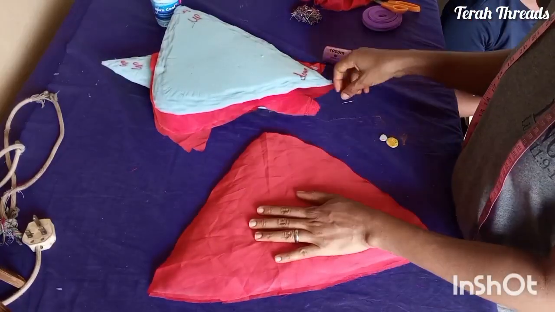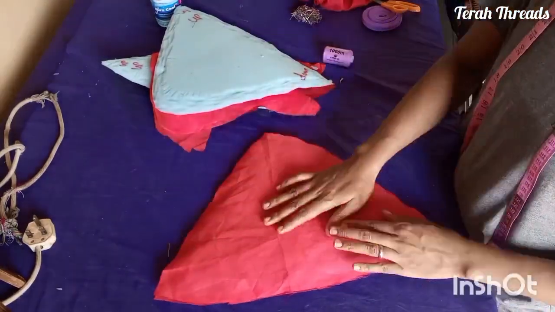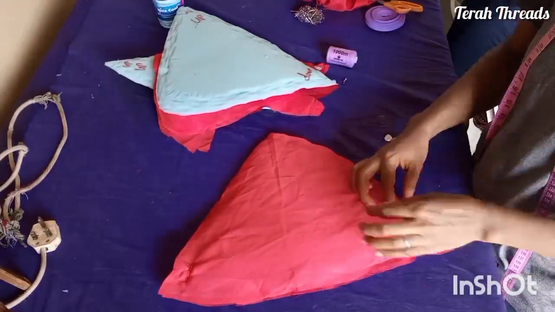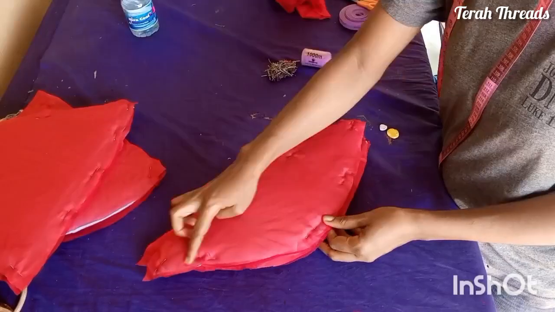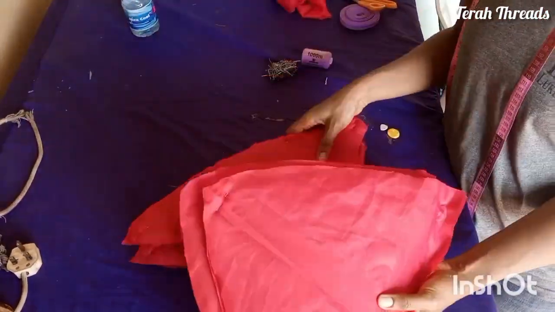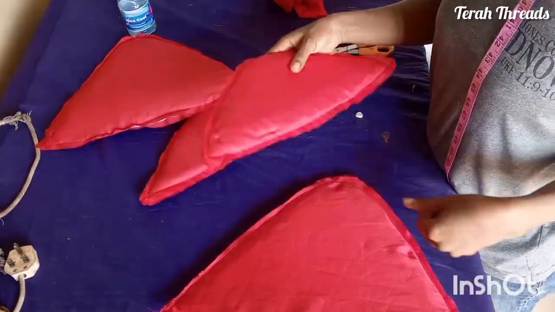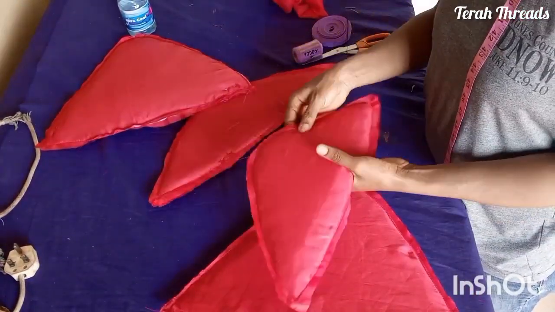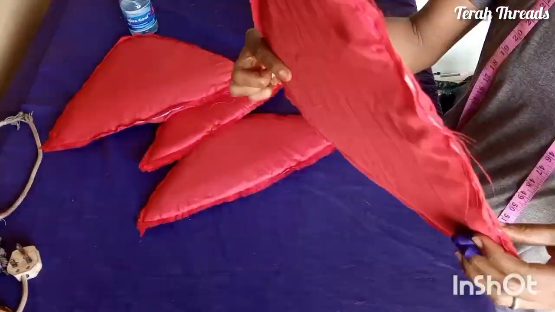To make sure it is well secured, cover it up with pins so that when sewing you won't miss it. So this is it. We'll go and stitch it over. This is everything. So now I've gone to stitch it over. Remember to remove all the pins to avoid any form of accident.